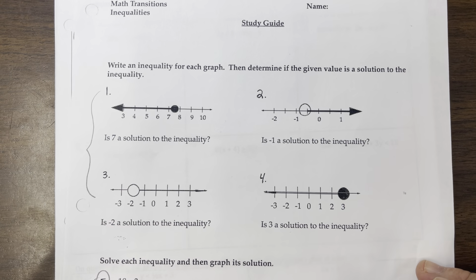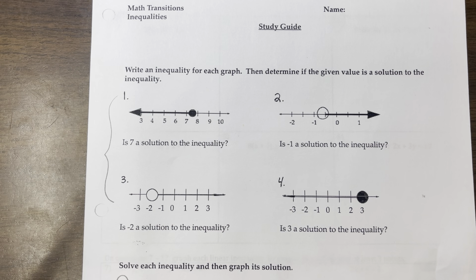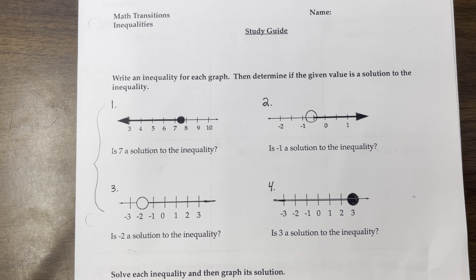So the first four here, I'll try to keep this as brief as I can, but please email me if you have questions if I went too fast. The first four here are just writing an inequality using the greater than, less than, greater than or equal to, less than or equal to symbols. And then it's asking about, is a certain number a solution to that particular inequality?